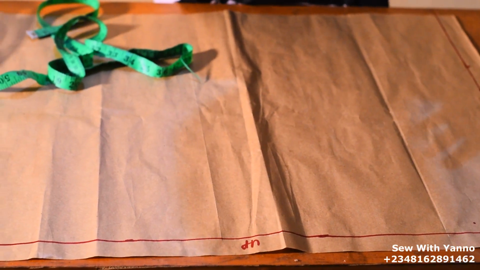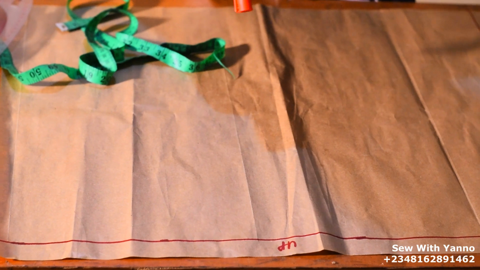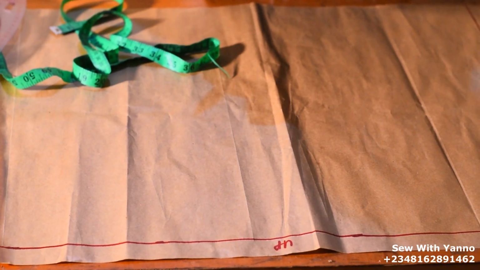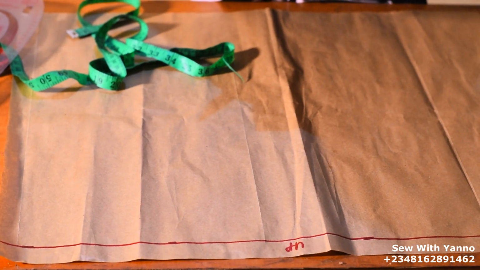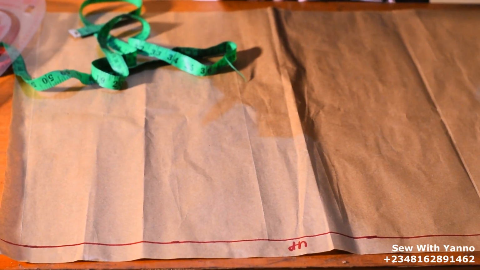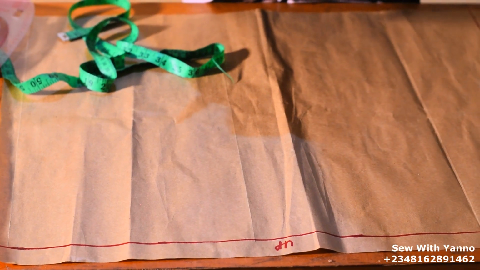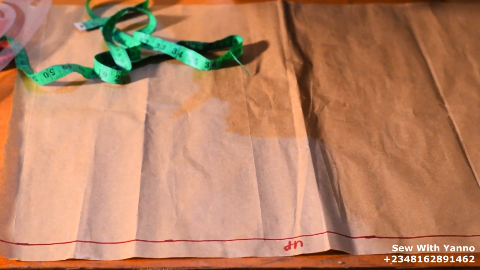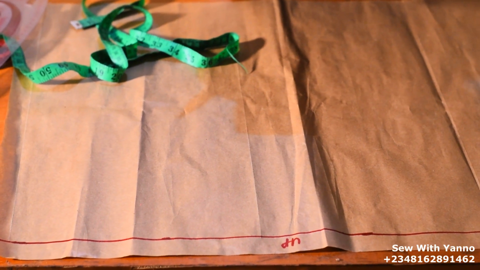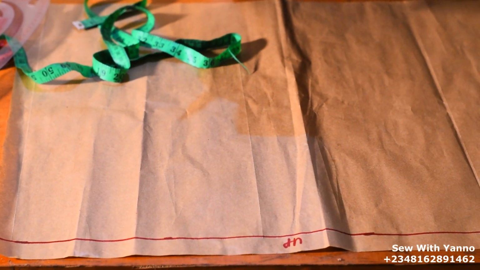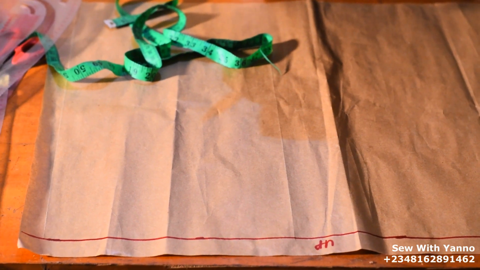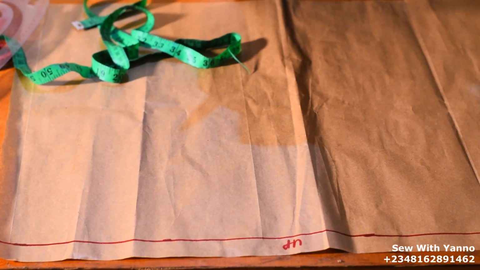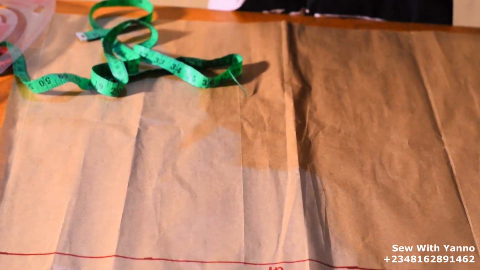Now for my half scale bodice, the largest circumference I have is my bust measurement, which is 34. So please do well to measure yours. Yours can be more than 34, and you check in your half scale bodice which part of your bodice is larger. If your waist is larger, use your waist. So the main point here is using the largest part of your bodice. And now for my half scale bodice, the largest part of my bodice is my bust, which is 34.